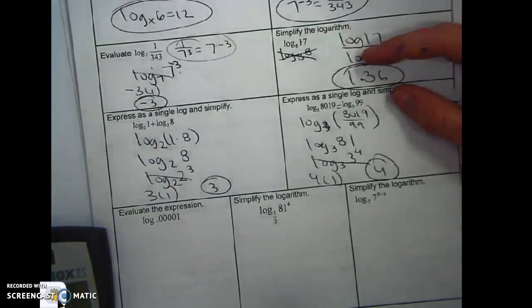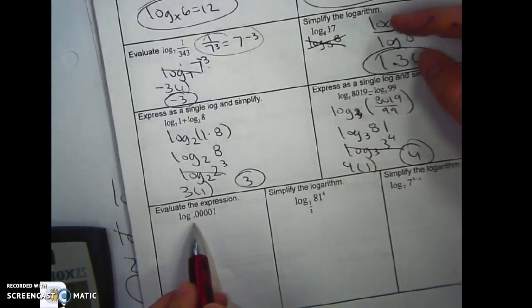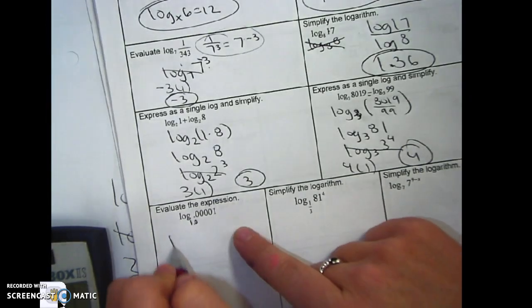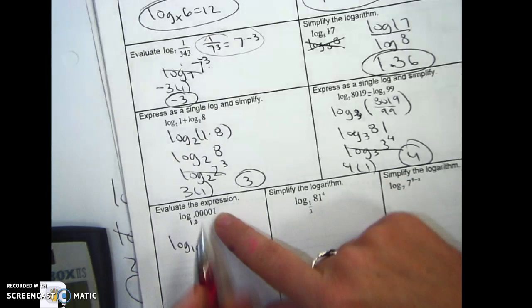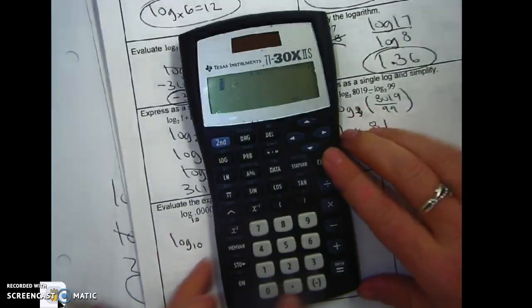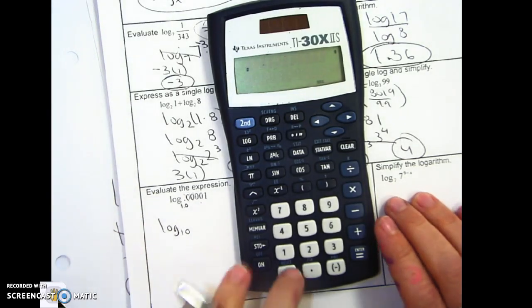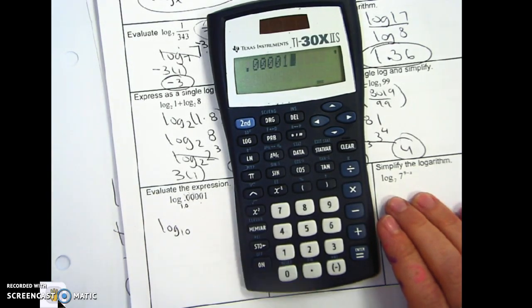Okay? This one is a little bit more difficult. This is in base 10. So I need to make that into base 10. Some of you go, but I can't do it. Yes, you can. Watch this in the calculator. Point, how many zeros are there? 1, 2, 3, 4.